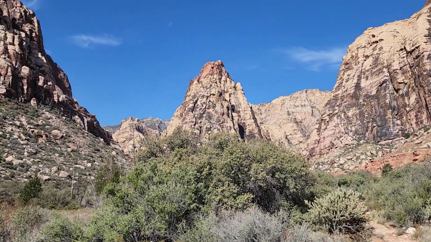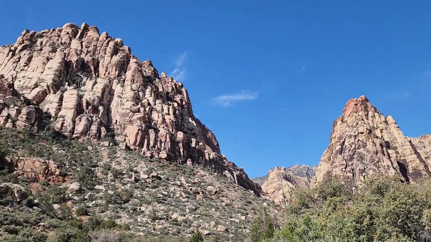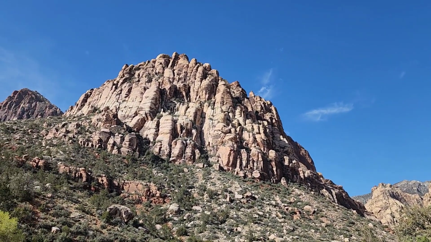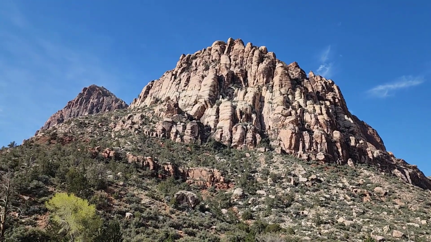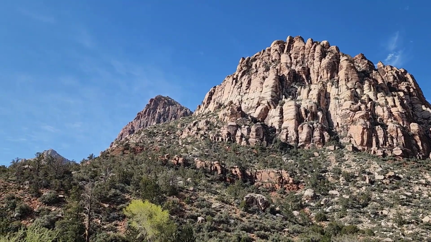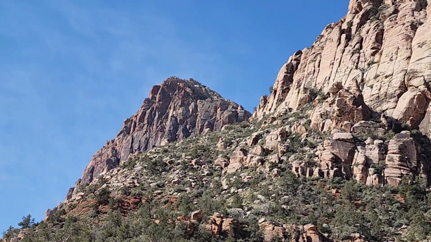Mescalito Pyramid, a foothill of Juniper Peak. Up in this direction, the tip of Rainbow Mountain.